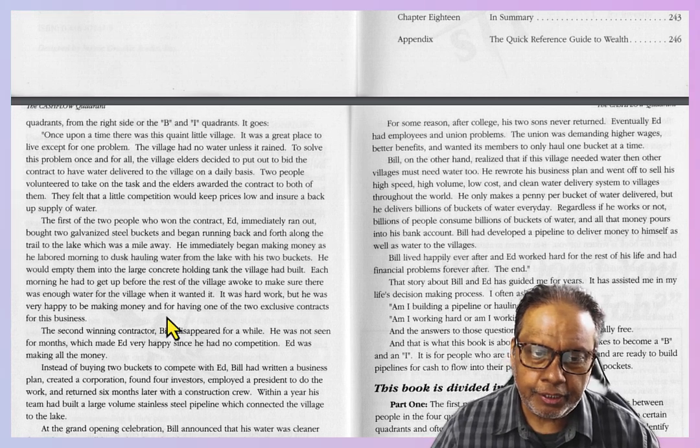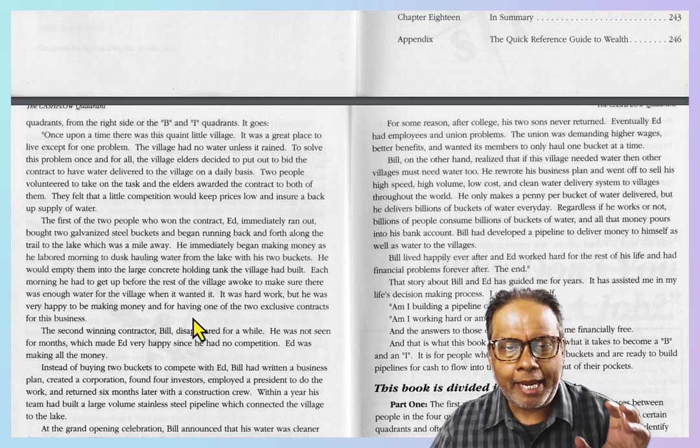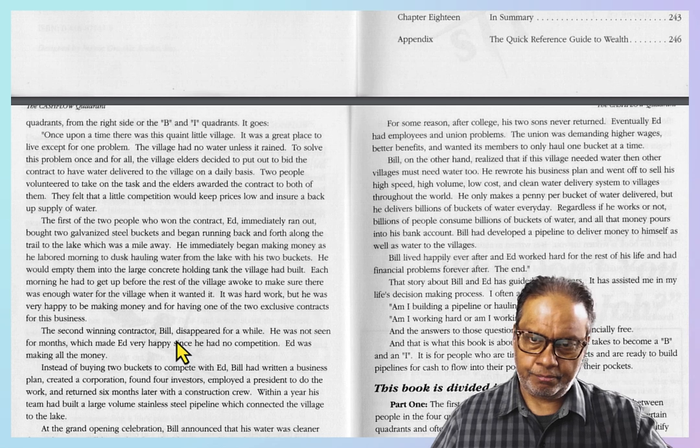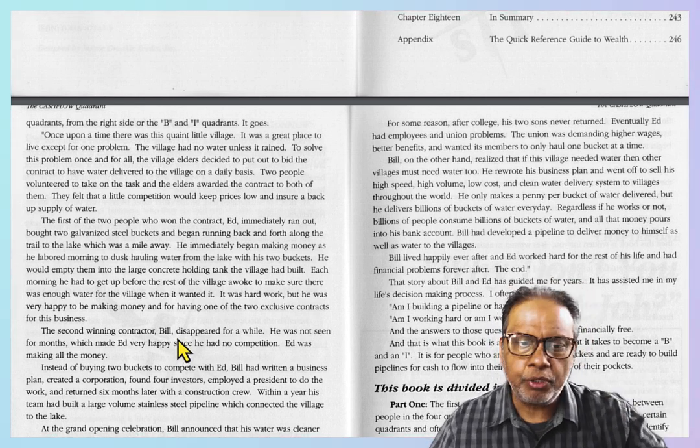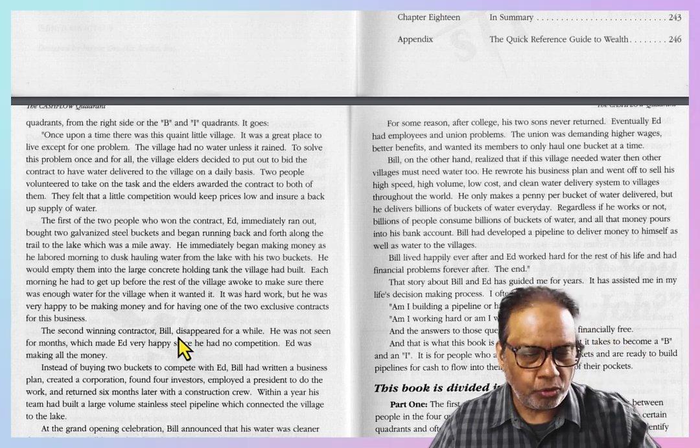And in this chapter of the book, he talks about where Ed goes out and gets contracts. He's offering them a good low price. He can start right away. So he gets a few contracts, and he's distributing, and he's working from 6 a.m.